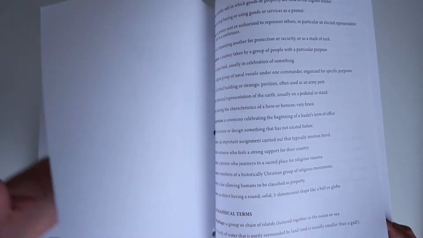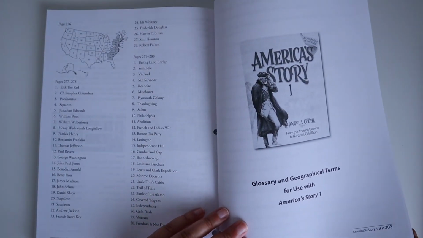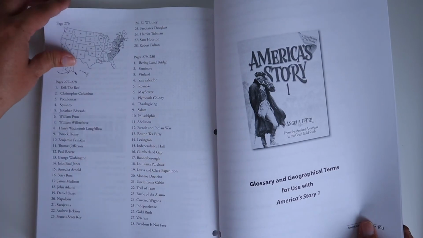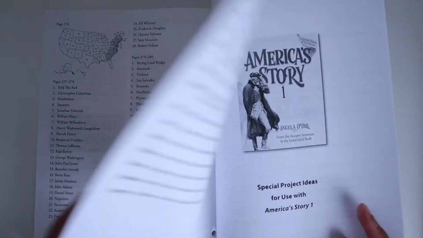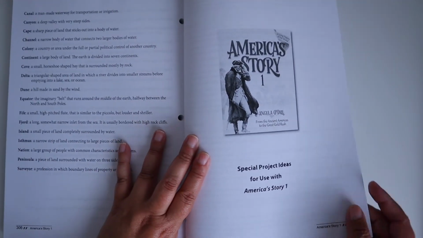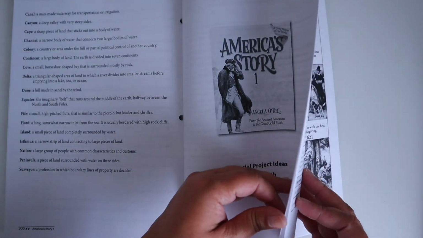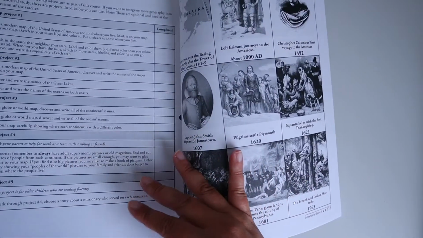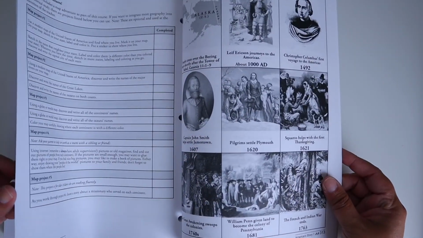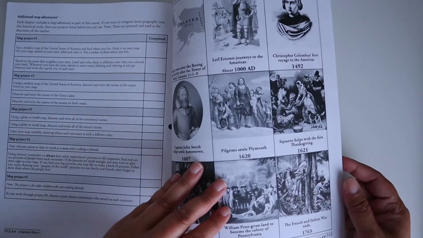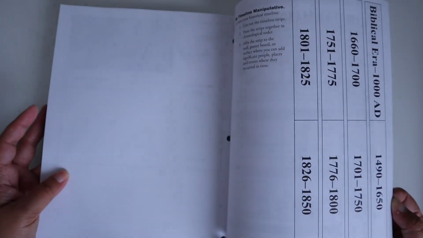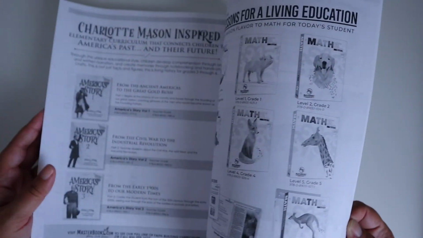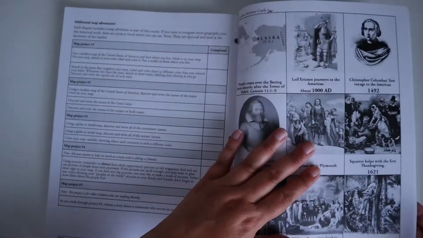Let me see if I can just go back here. The glossary and geographical terms for use with America's Story. Special project ideas for use with America's Story 1. And in here you can see the timeline. And the book suggested from Masterbooks.